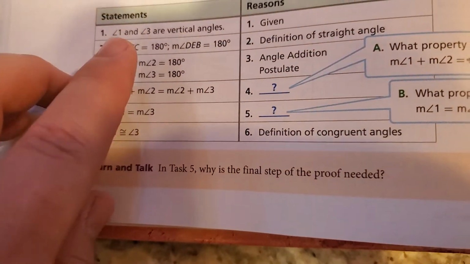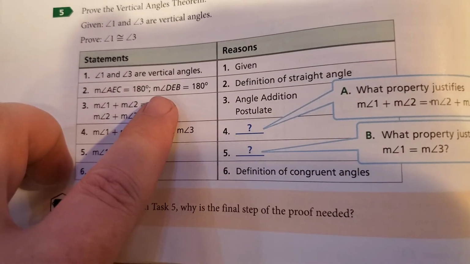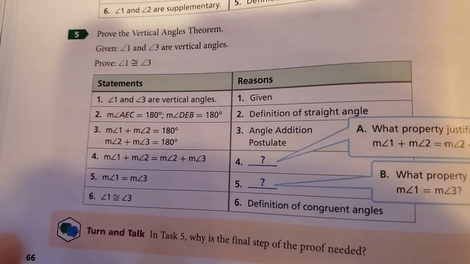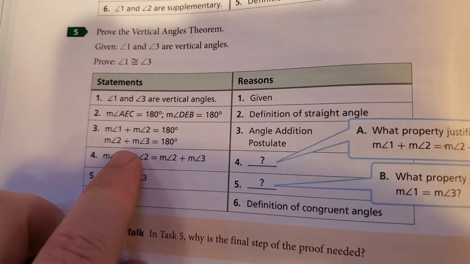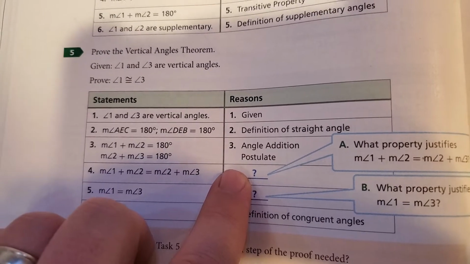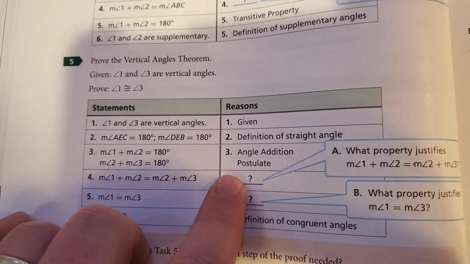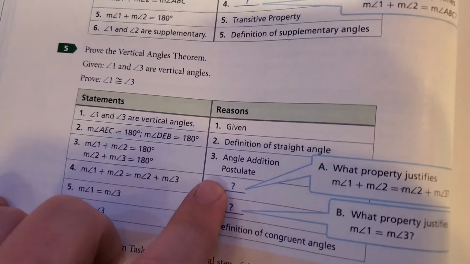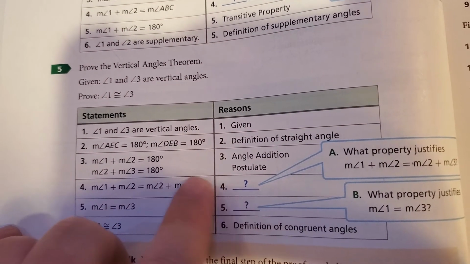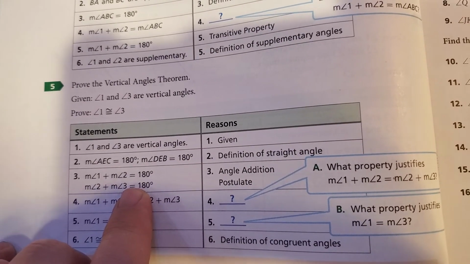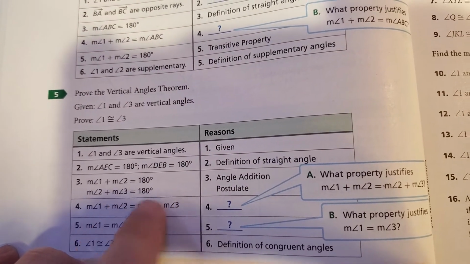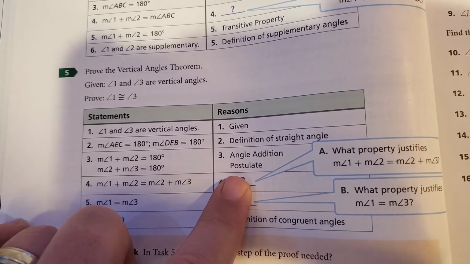Okay. If you're wondering, well, why did they point that out? You'll see here, it comes into play. Look at step 3. They mentioned that they're going to use the angle addition postulate. That's the one, remember, that says that any two angles side by side should add up to the bigger angle. And they looked at their picture here, and to be honest with you, I really don't like what they put there.